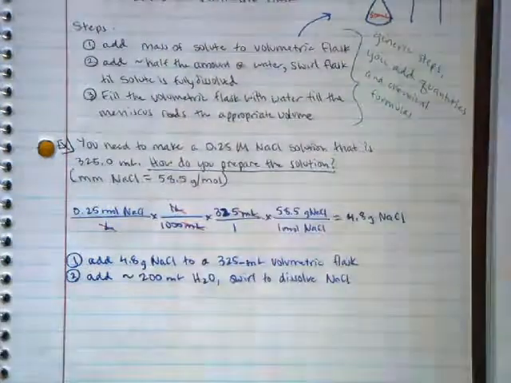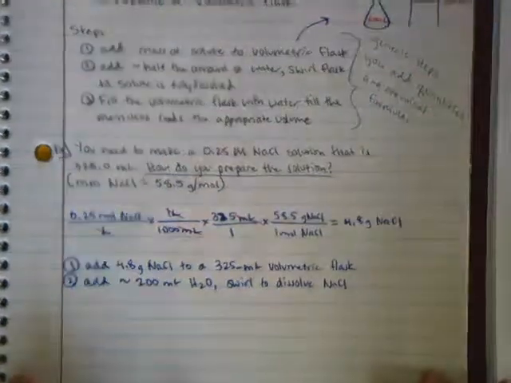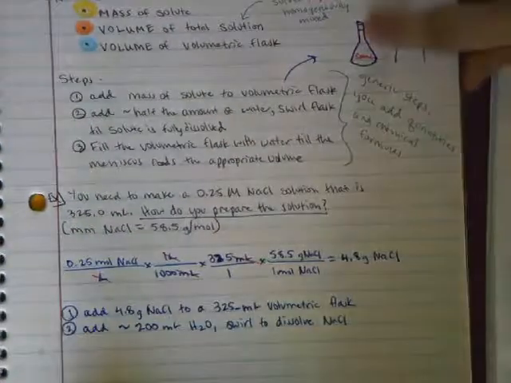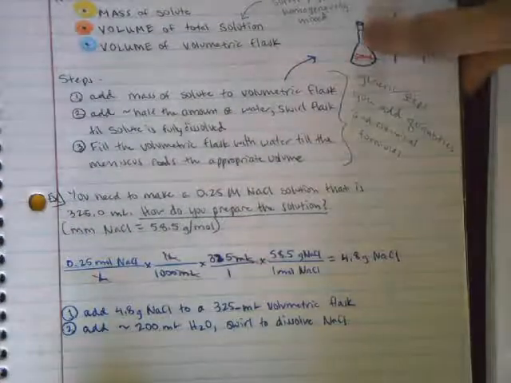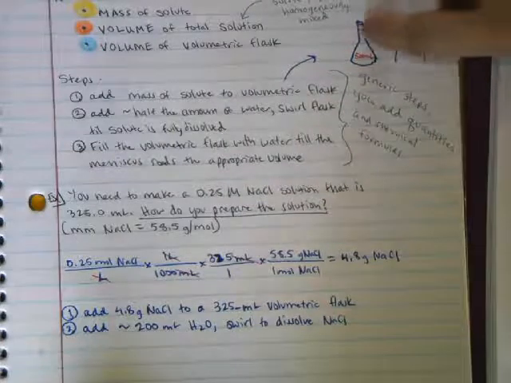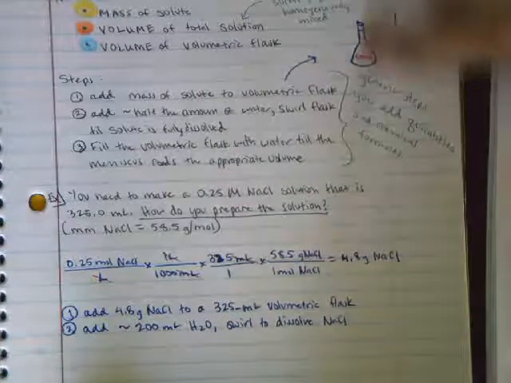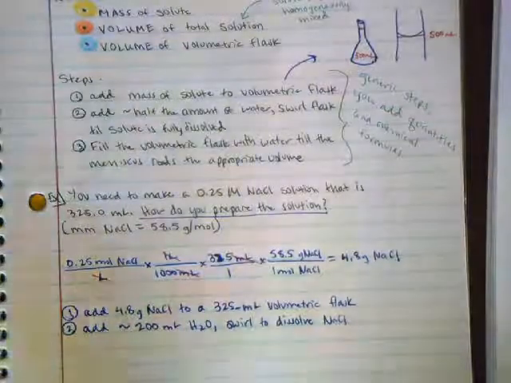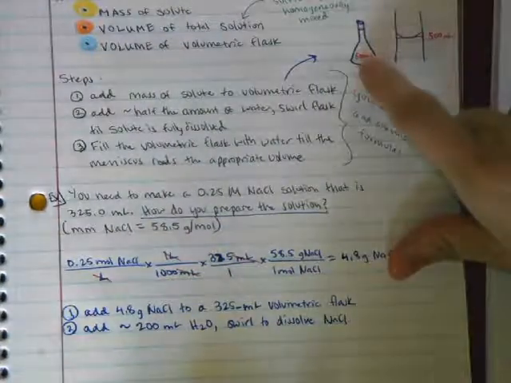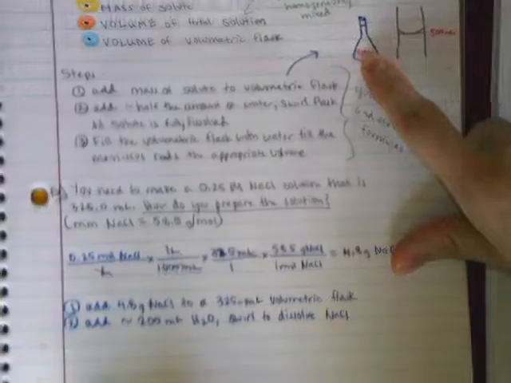Some things you want to look out for when you're practically making this solution. If when you're adding your solute, some of it gets trapped on the side of the neck on the inside, make sure when you're pouring your water that it grabs that solute on the way down. You just want to make sure that everything makes it down to the barrel of the volumetric flask and that the salt gets fully dissolved.